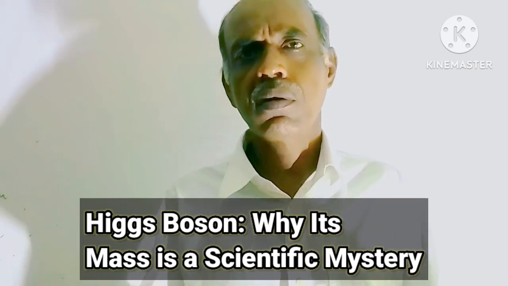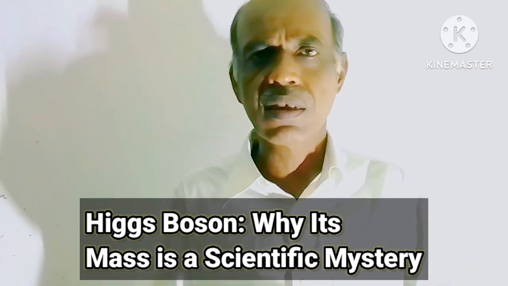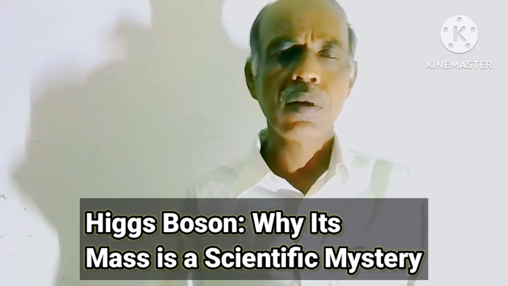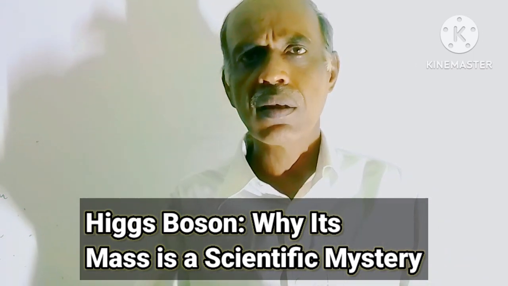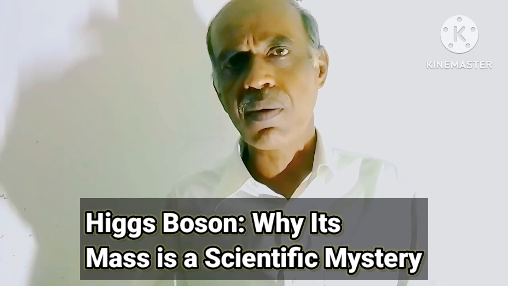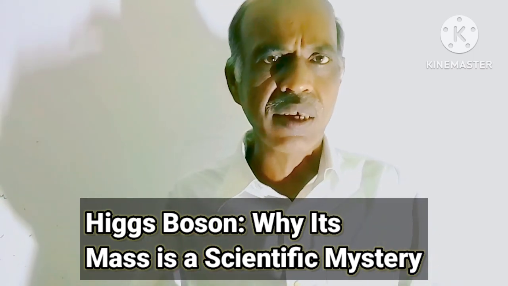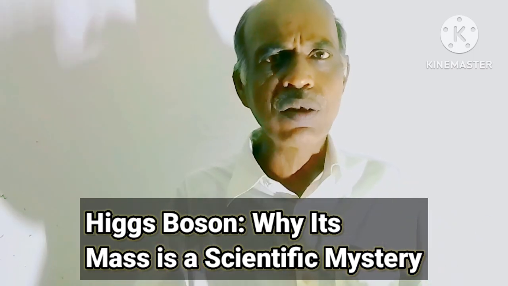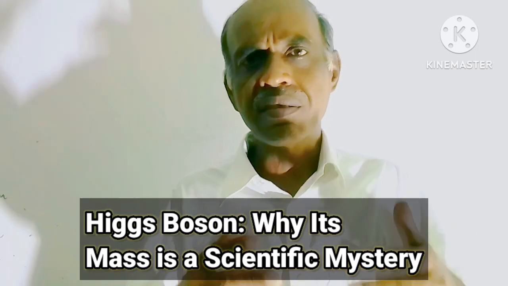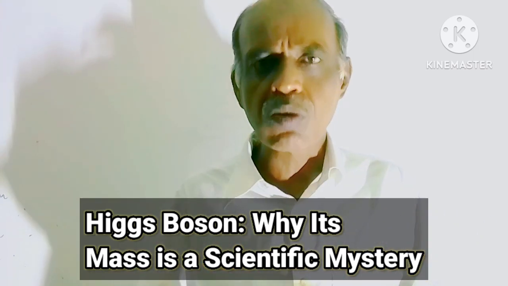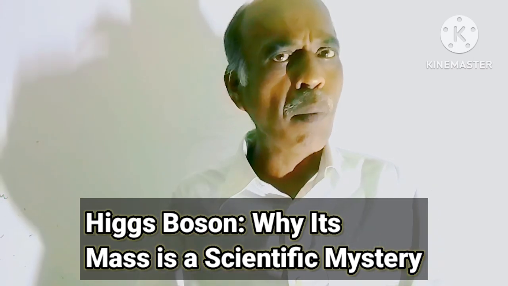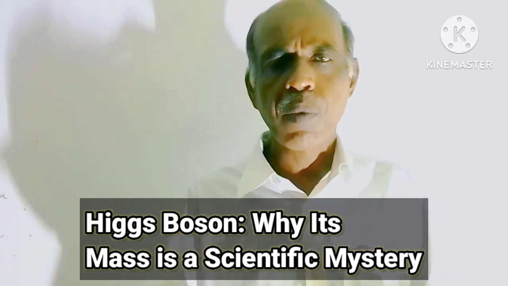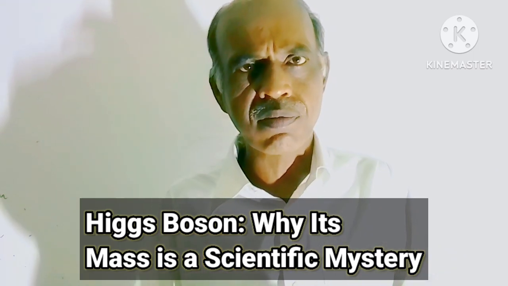Higgs boson mass puzzle. This is the topic of discussion in today's lecture. In 2012, the Higgs boson was discovered at the Large Hadron Collider. And with this discovery of the Higgs boson, it brings a conundrum known as the Higgs boson mass puzzle. Yes, it is a puzzle about its mass.